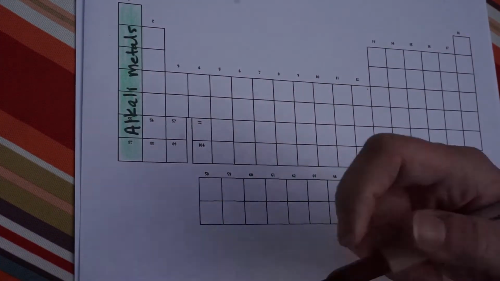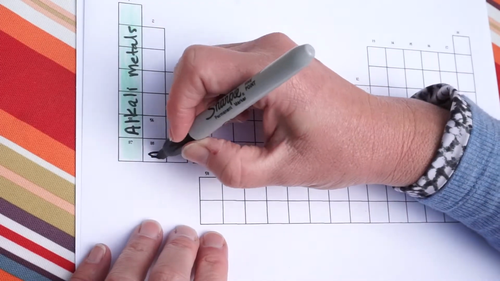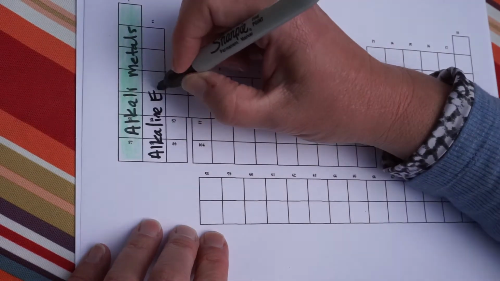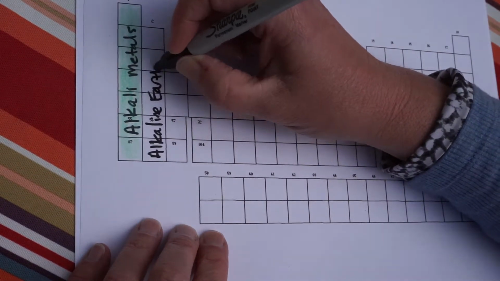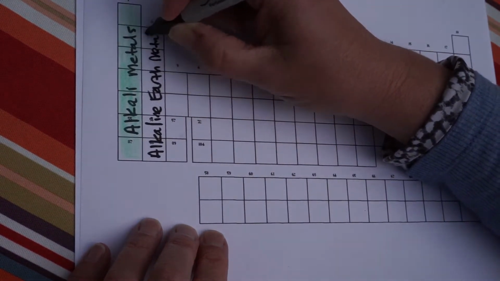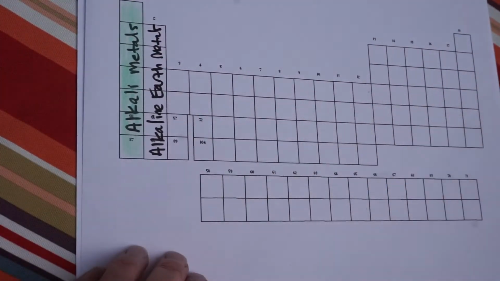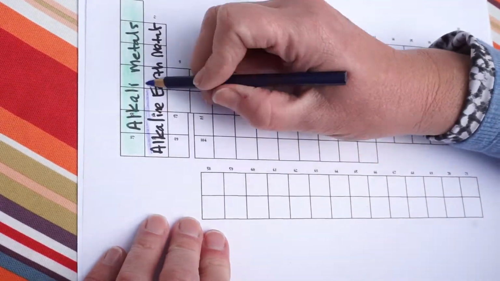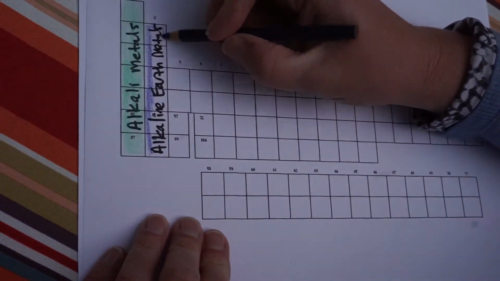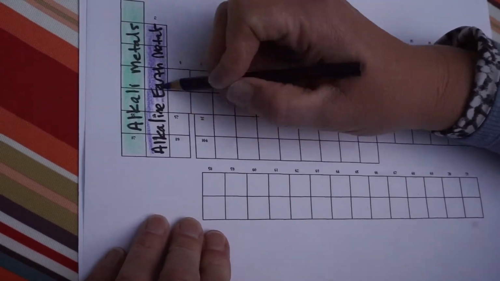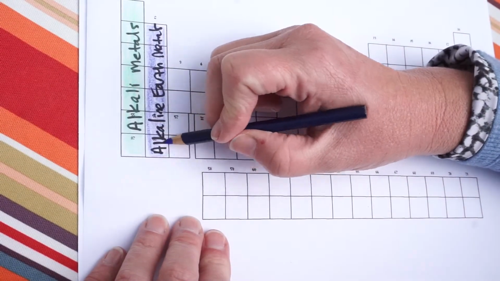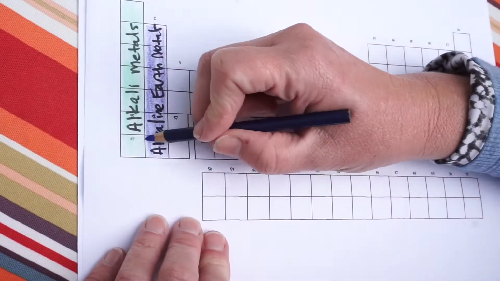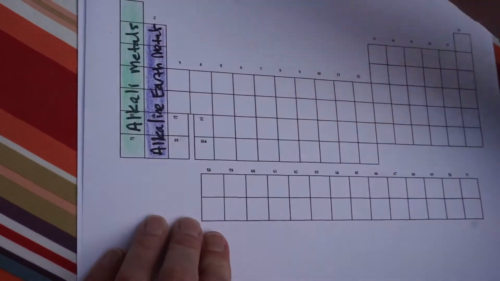Now we're going to do the alkaline earth metals, and that's right next door. Their names are similar, but these have slightly different properties. They are alkaline earth metals, and we're going to color that family in blue. You'll be able to use this on your test if I ask whether something is a member of a certain family. You'll be able to look at this and tell whether it is or not.